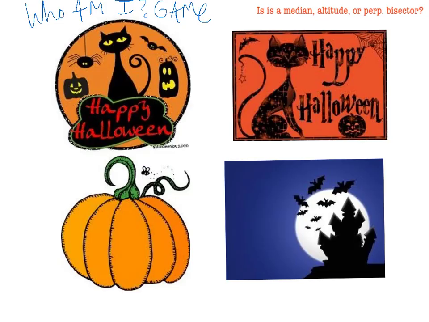In the last 5 lines of your notes, I'd like you to copy this question, the Who Am I game, where your answer is either it's a median, altitude, or perpendicular bisector. I'm going to reveal 4 different pictures, which I'd like you to copy down, and then I'd like you to name what they are. Let me show you the 4 different problems.